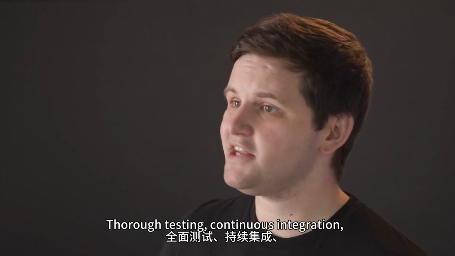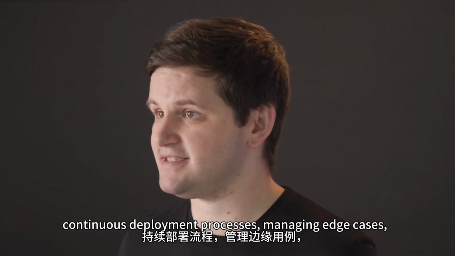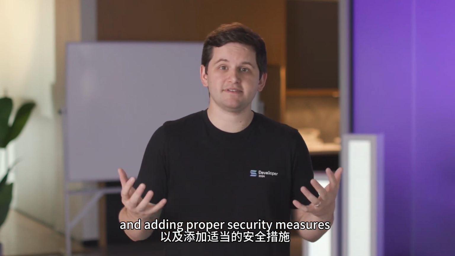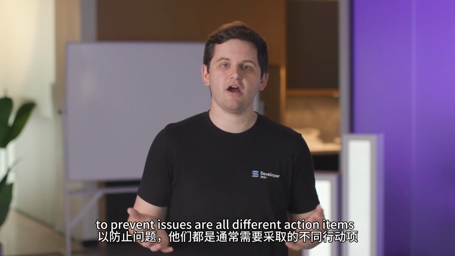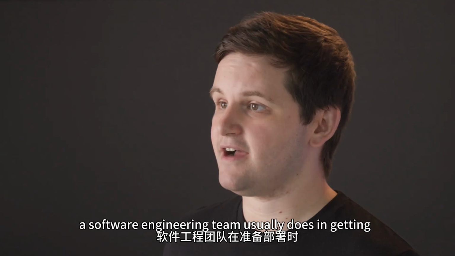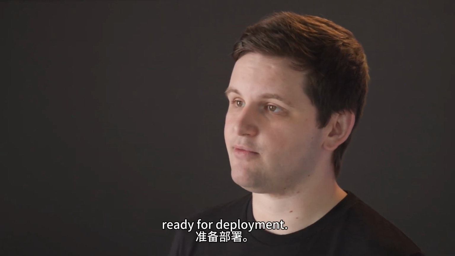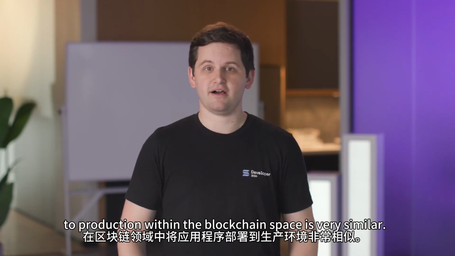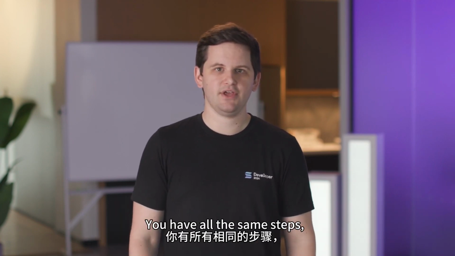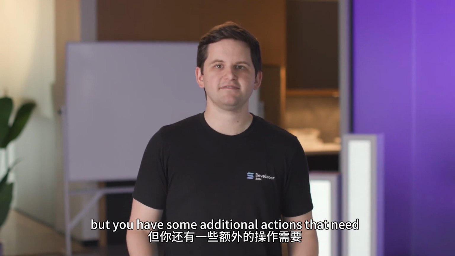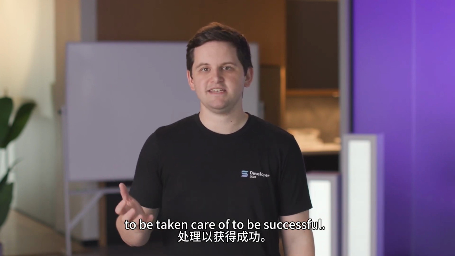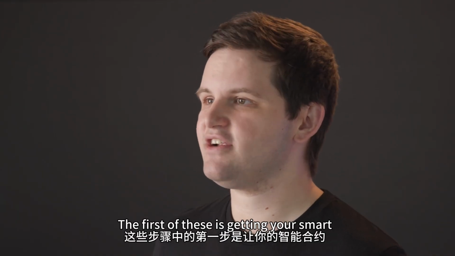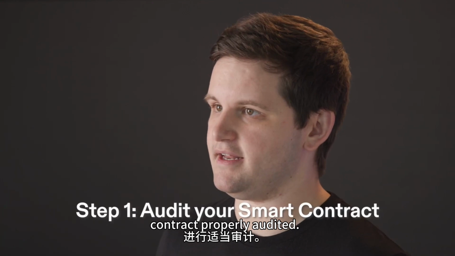Thorough testing, continuous integration, continuous deployment processes, managing edge cases, monitoring your applications, and adding proper security measures to prevent issues are all different action items a software engineering team usually does in getting ready for deployment. Deploying an application to production within the blockchain space is very similar. You have all the same steps, but you have some additional actions that need to be taken care of to be successful. The first of these is getting your smart contract properly audited.